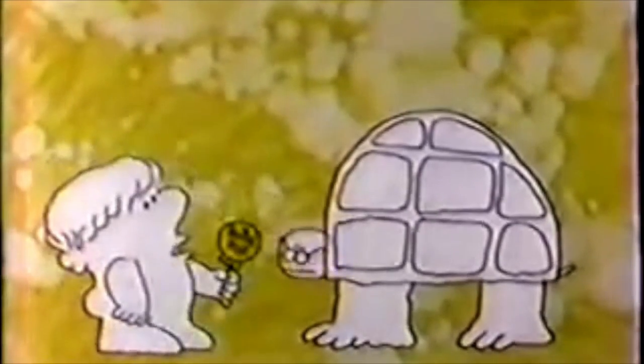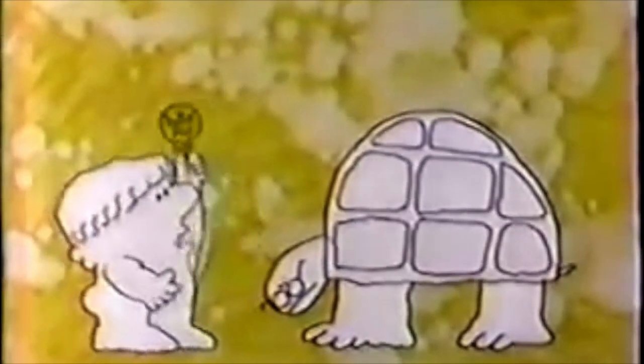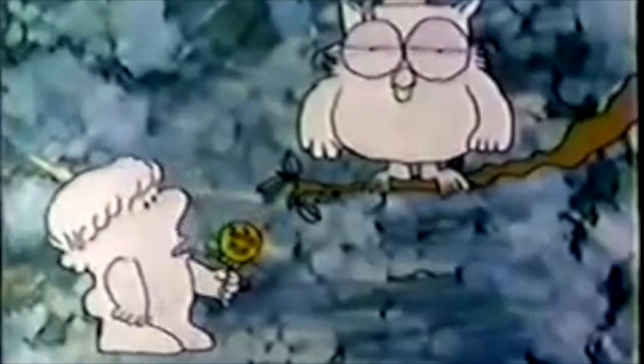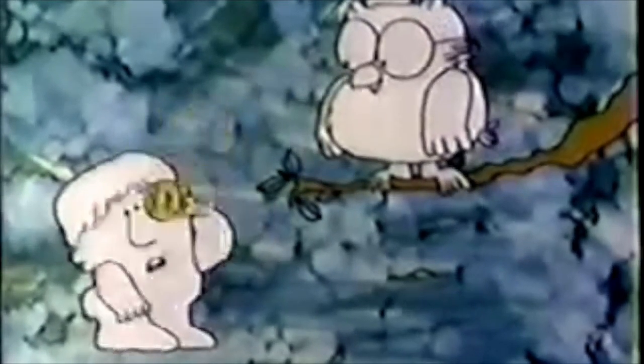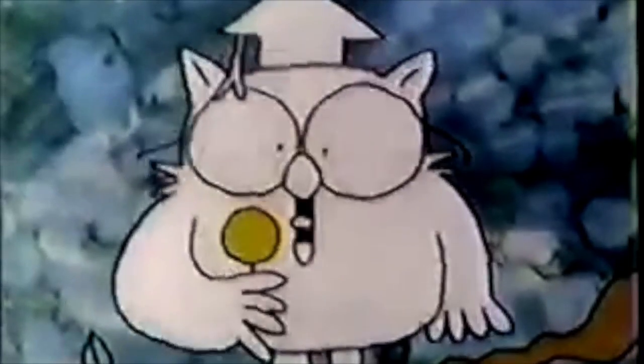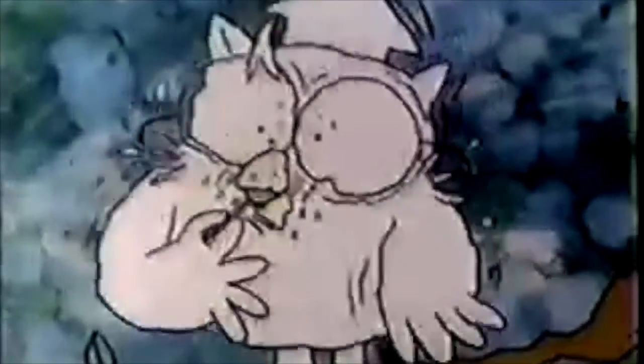Mr. Turtle, how many licks does it take to get to the Tootsie Roll center of a Tootsie Pop? I never made it without biting. Ask Mr. Owl. Mr. Owl, how many licks does it take to get to the Tootsie Roll center of a Tootsie Pop? Let's find out. 1, 2, 3.